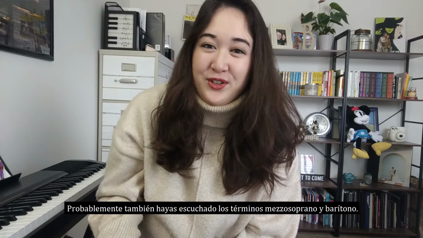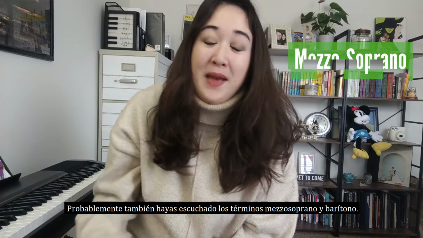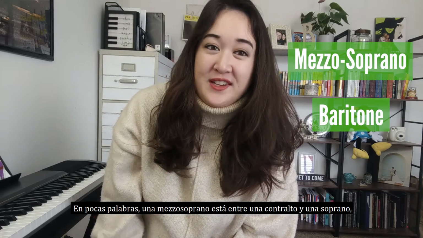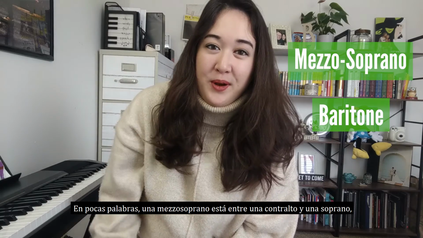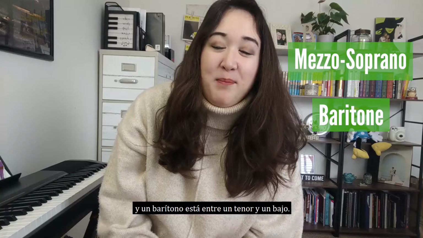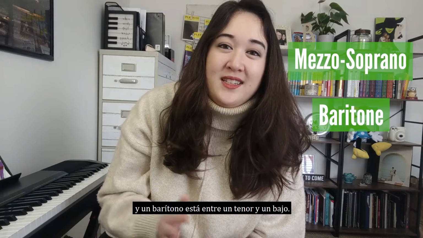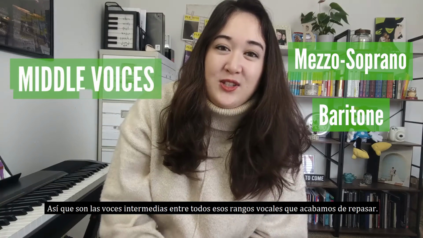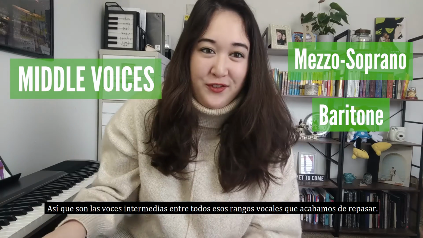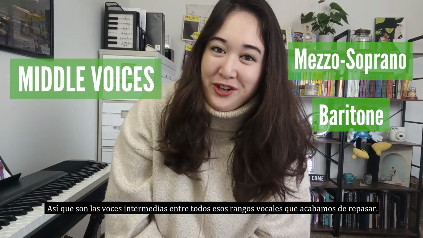So you've probably also heard the terms mezzo-soprano and baritone. To put it very simply, mezzo-soprano is somewhere between an alto and a soprano, and a baritone is somewhere between a tenor and a bass. So just kind of the middle voices between all of those different vocal ranges that we just went over.